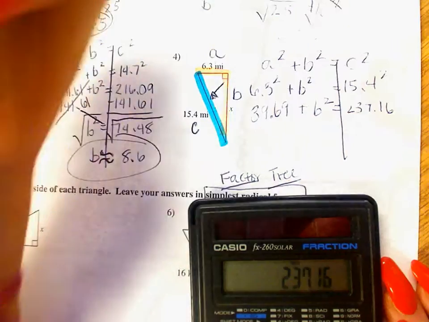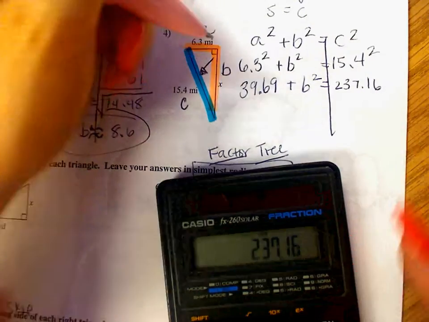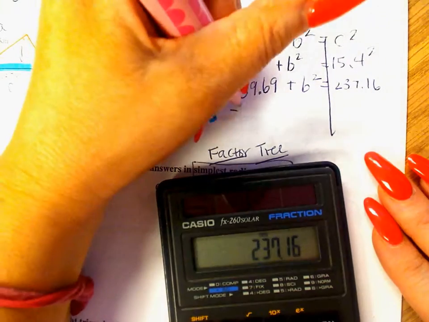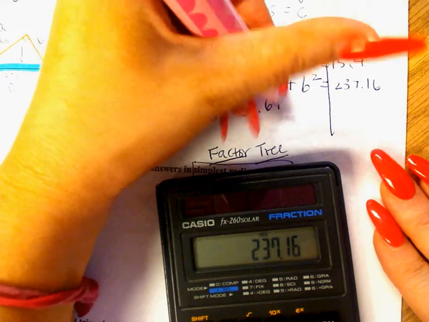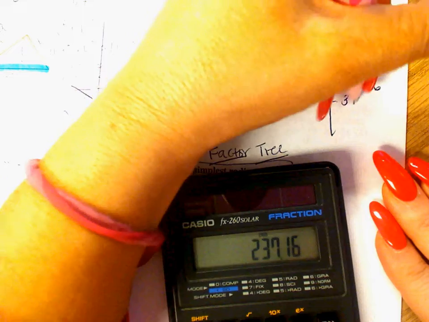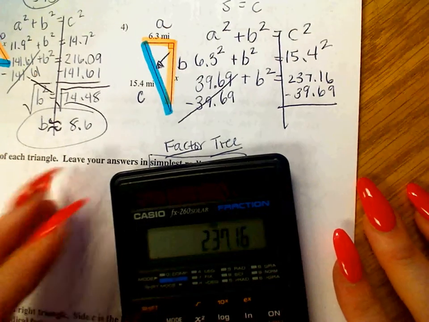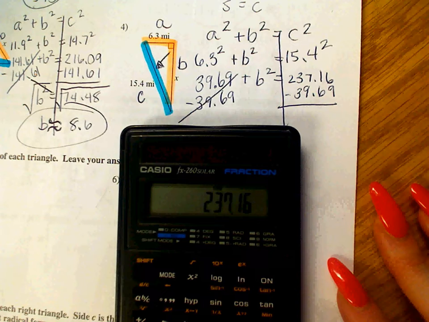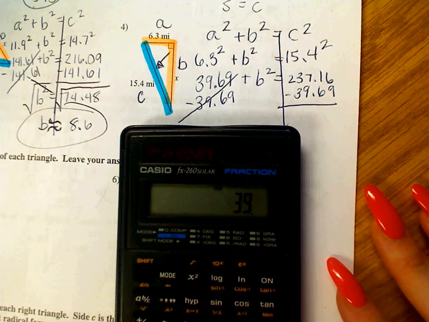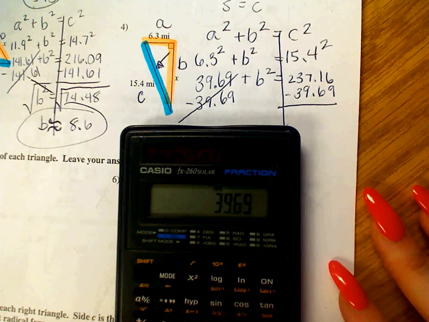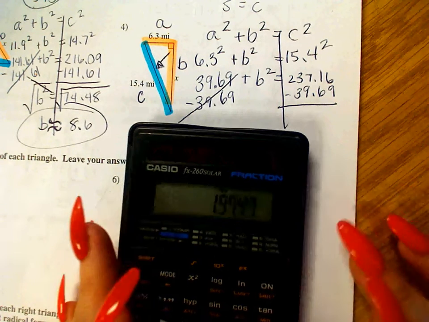Okay. They're on different sides, so you have to subtract. 237.16 minus 39.69 is 197.47.